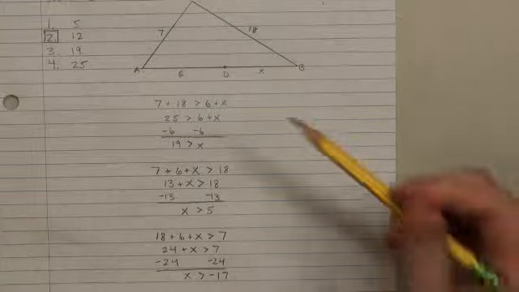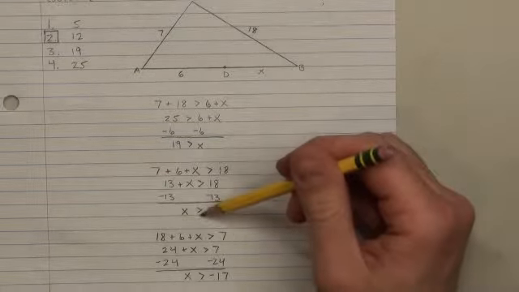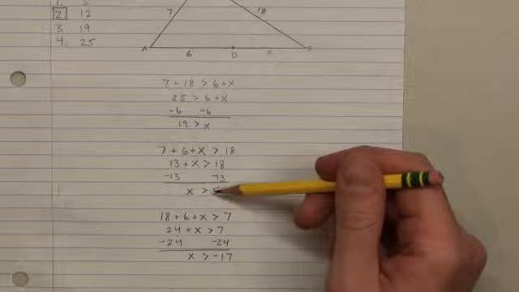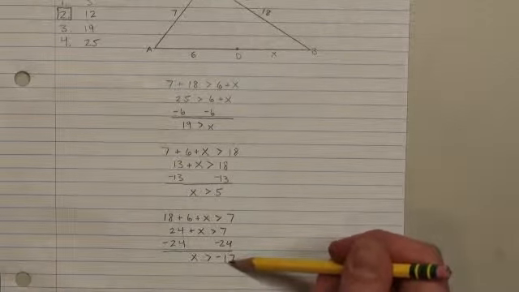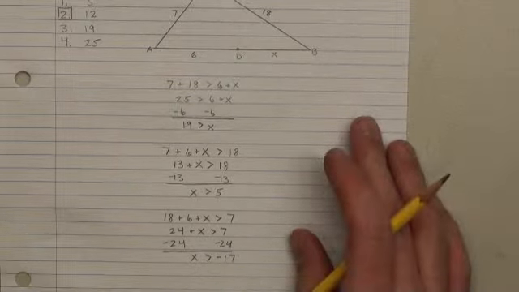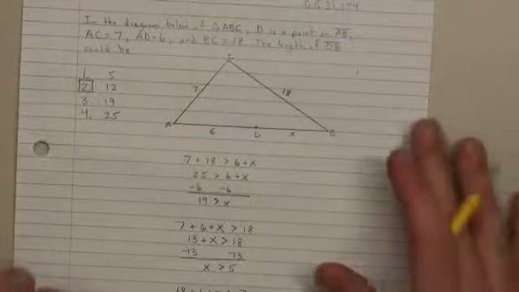Okay, well, in this one we already said x had to be greater than 5. And if x has to be greater than 5, then no matter what, it's greater than negative 17. So this didn't really help us at all. Okay, so our answer is choice 2. That's how you solve that problem. Okay, and we have one more in this set. Let's do it.